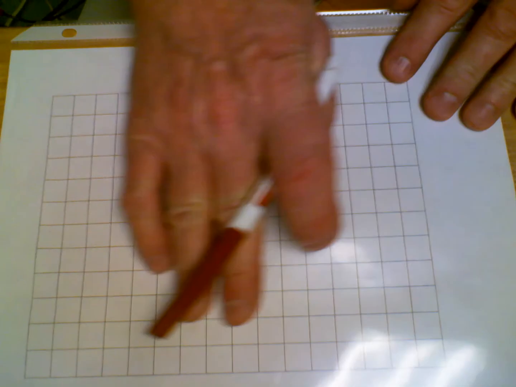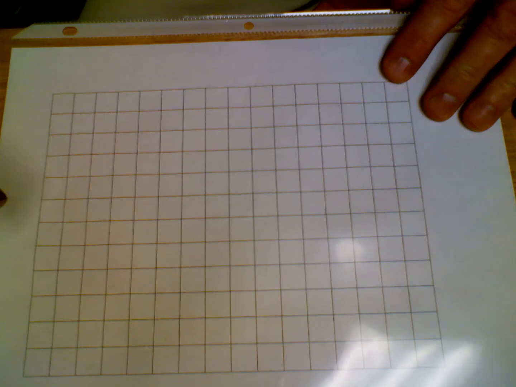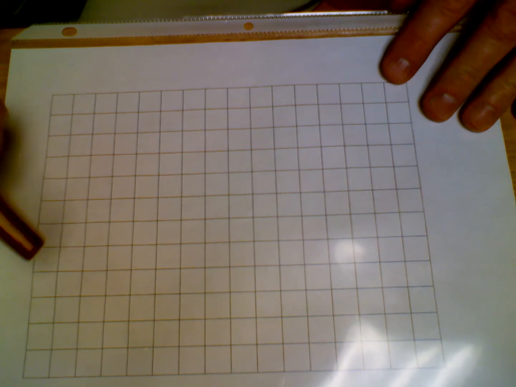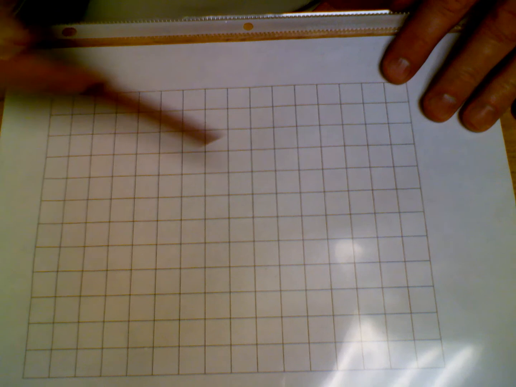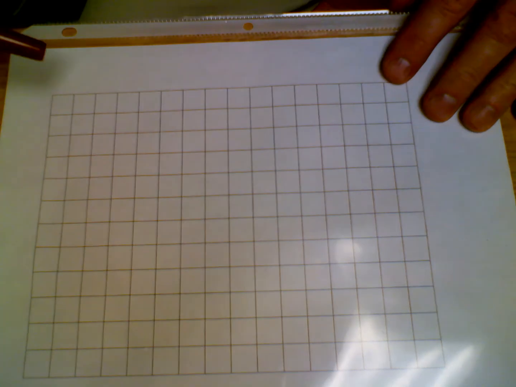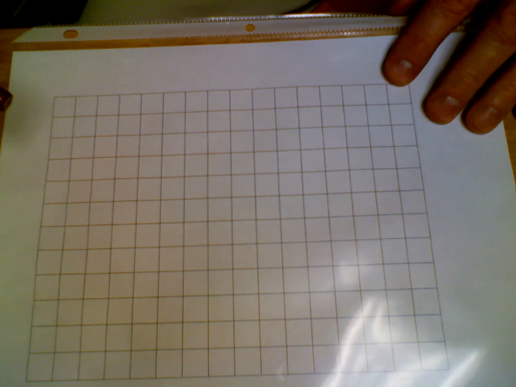Hey kids, today we're going to practice with volume and we're going to do sort of an art project. We're going to draw some 3D figures on a 2D surface right here. Now, I'm actually drawing this upside down as far as you're seeing me so that my hand doesn't get in the way and you can see more this way. But we'll be drawing a 3D shape on a 2D surface, which is sort of hard to do.